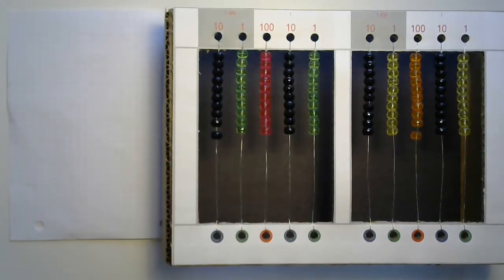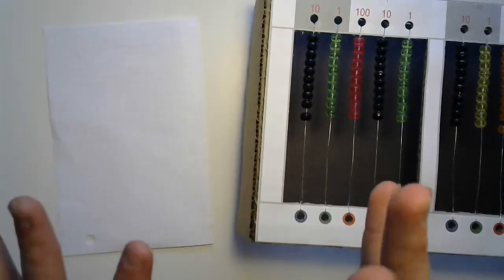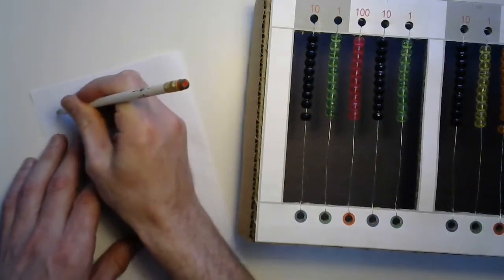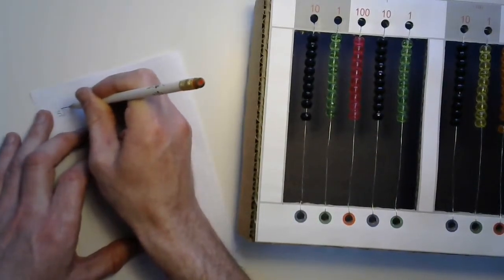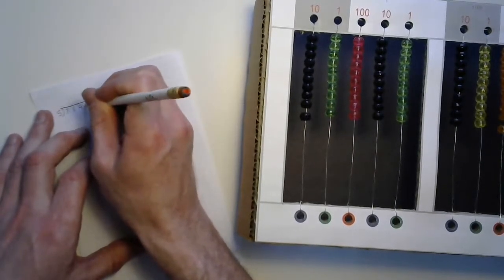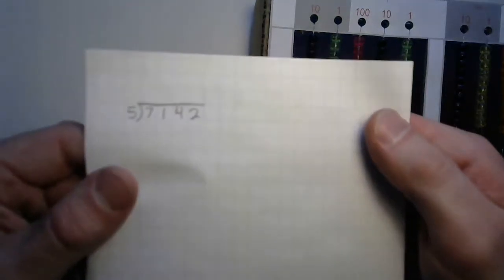How about 7,142 divided by 5? And we're going to write it with that tableau. So write your divisor, 5, write the tableau, and write 7,142. Here's what it looks like on my paper.